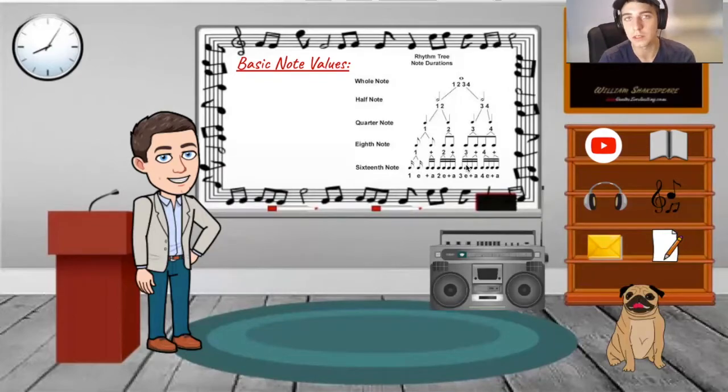You generally won't see anything much more broken down than a 16th note or a 32nd note. In the most extreme of cases, like I've been doing music for 15 years now, and I still have never come across a 64th note. But yeah, so you can see that generally this is where we're going to stop in our basic music theory lessons, is 16th notes.